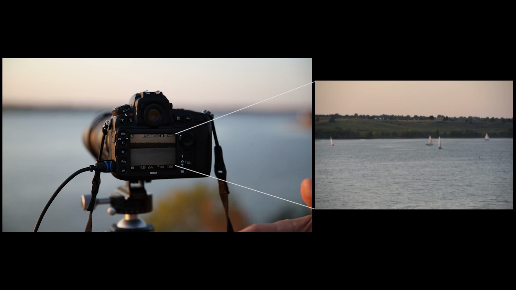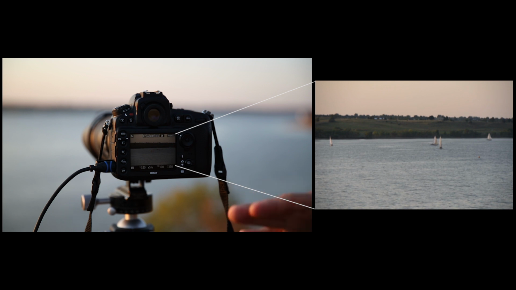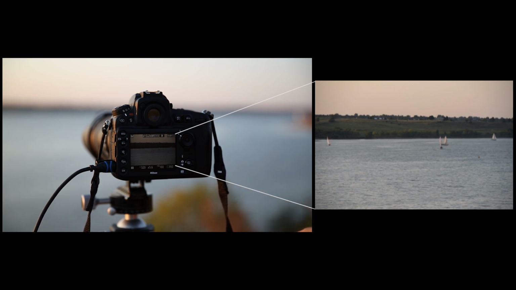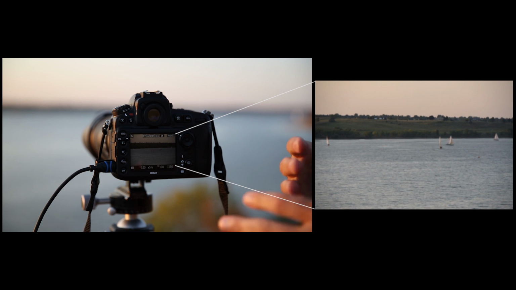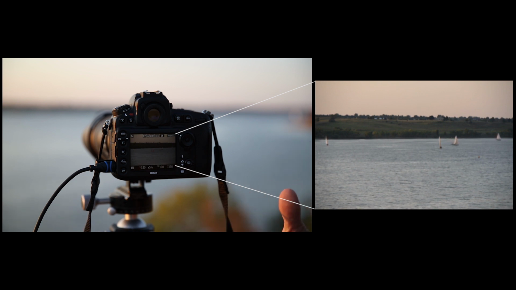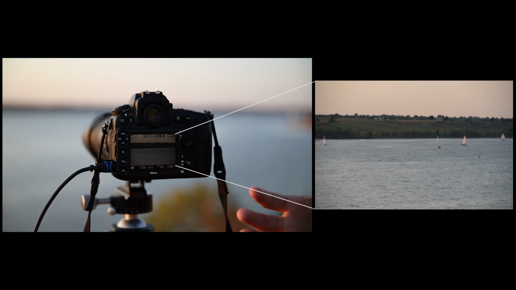Now with the traditional viewfinder that's optical, you are limited to the point of view of your lens. So you can't zoom in and check for focus on your subject. With live view, you can actually zoom in and check to make sure that your subject's in focus before you take the image. So I'm going to show you how that works.